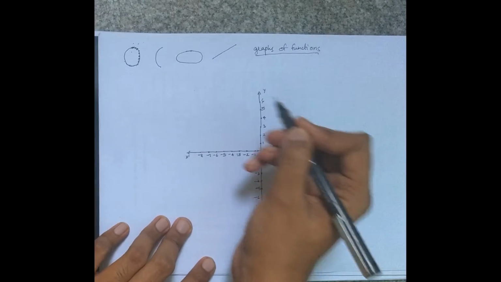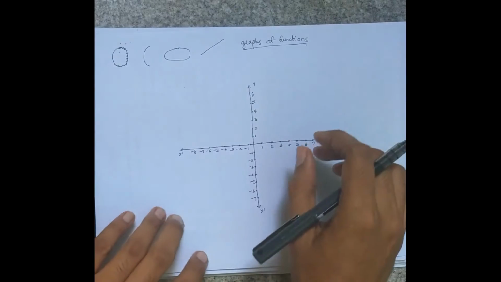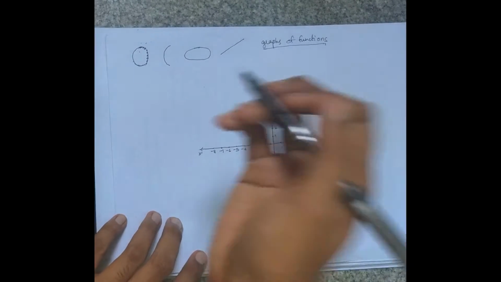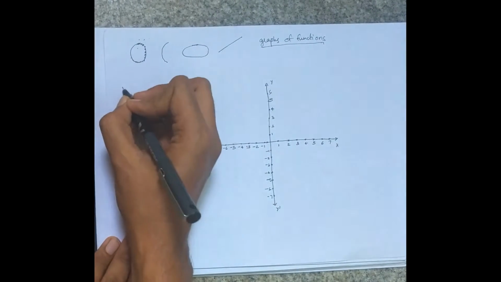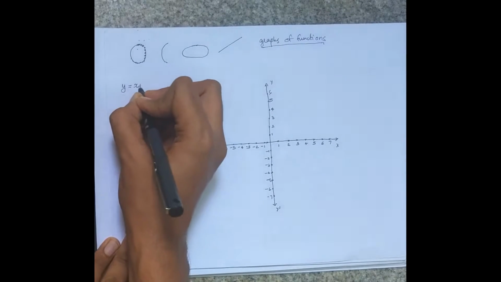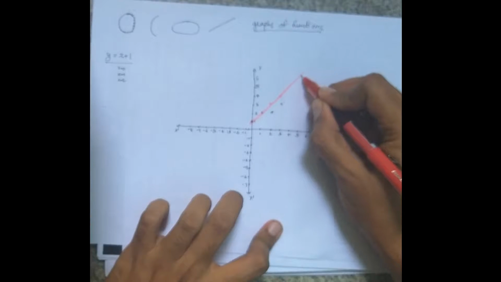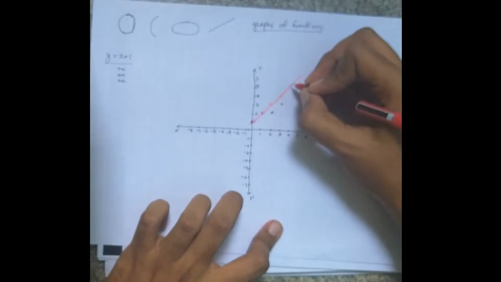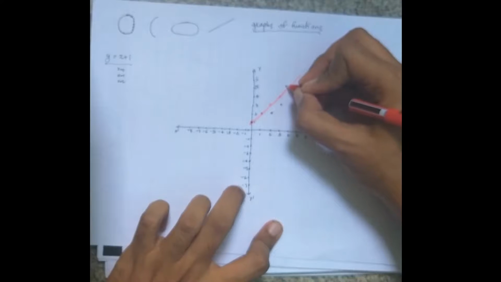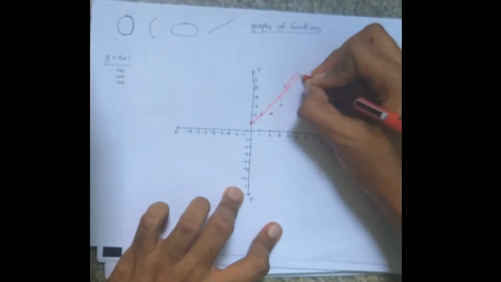Okay, now I understand this is getting a bit complicated, so I'll start off with a really simple example. Think of the simplest equation that you know. Let's say we start off with y is equal to x plus 1, a very simple function, right? Now this line is the graph of the function y is equal to x plus 1.